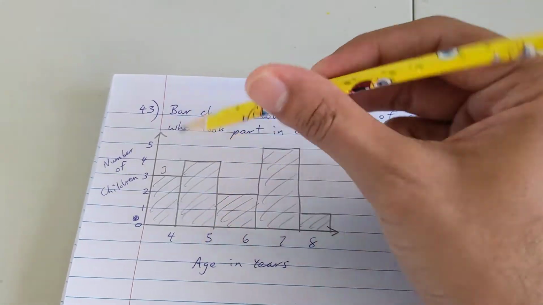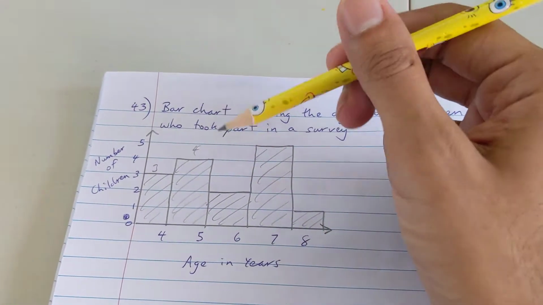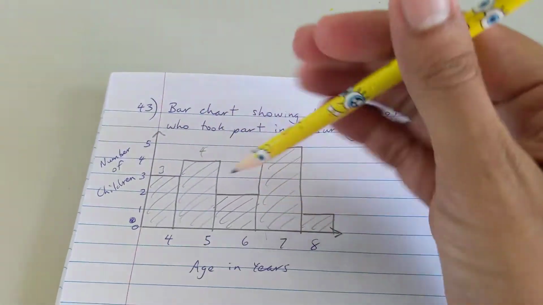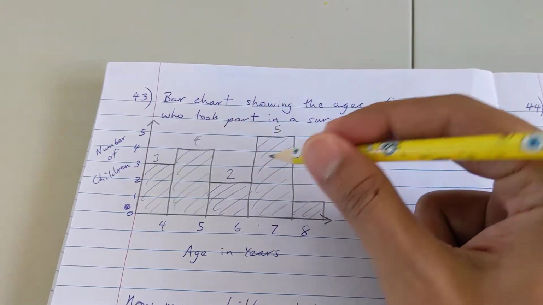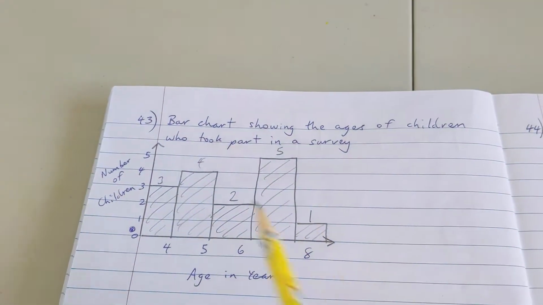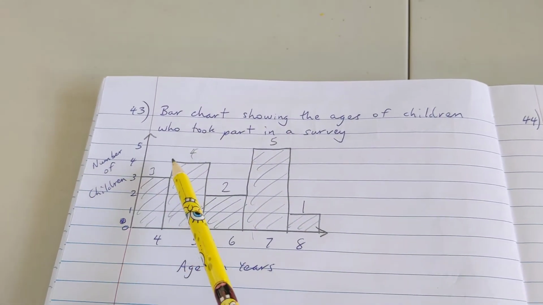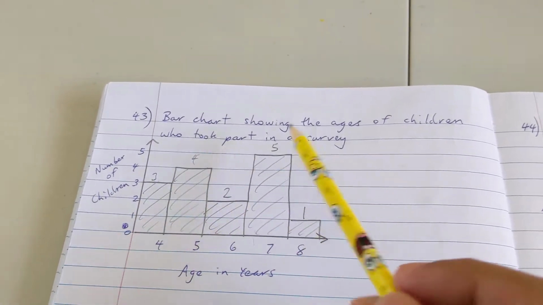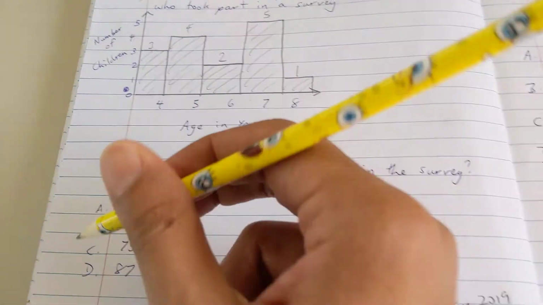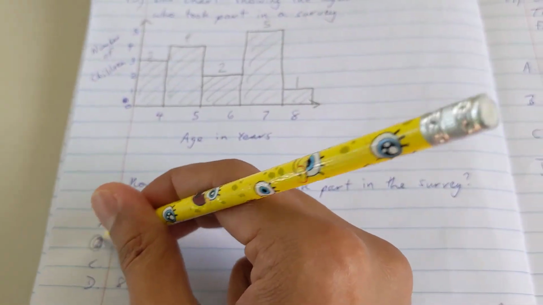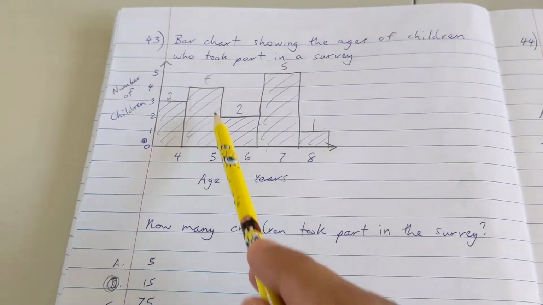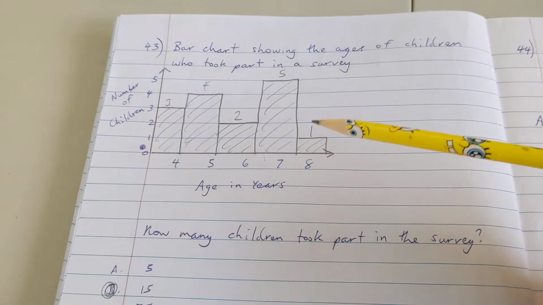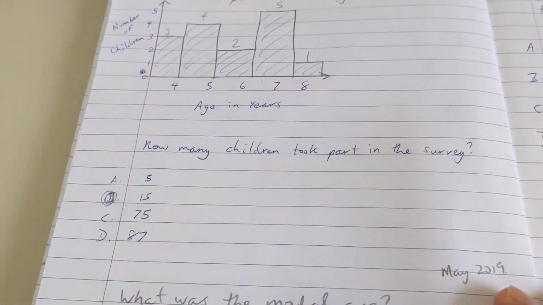So 4 students had an age of 5 years. 2 students had an age of 6 years. 5 students had an age of 7 years. And 1 child had an age of 8 years. So this tells us how many students we had. So when I add this up, 4, 3, 7, 8, 9, 10, at 5, 15, we had 15 students taking part in the survey. We had 5 age categories, but each of those age categories repeated several times except for 8. So that's how we end up with that.